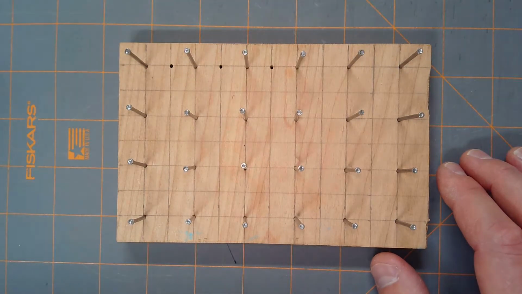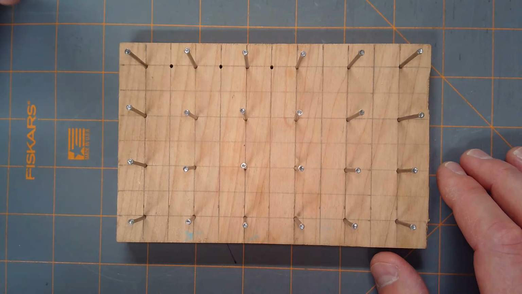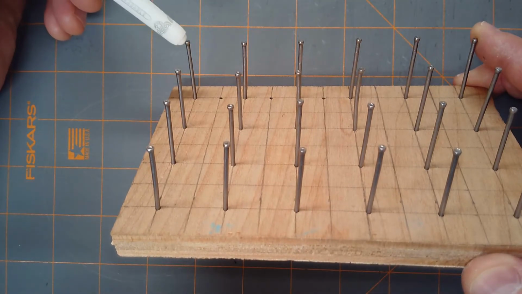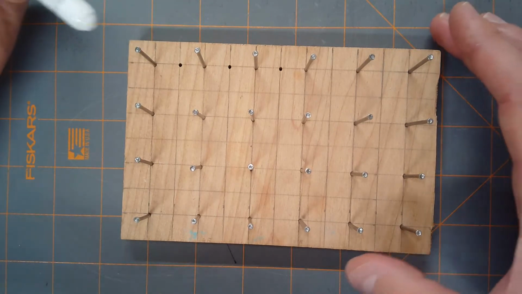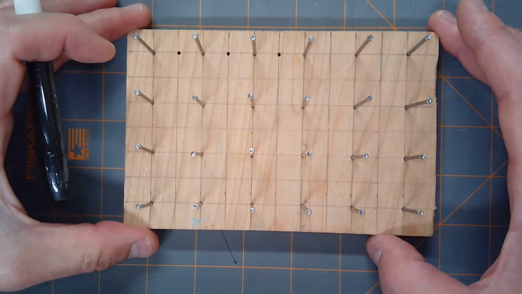All right, so the other thing I would suggest is using nails that have a small head on. These are just like little finishing nails, and they don't have very wide nail heads. And that will allow you to do, after we weave our rope in here, is slide it off the nails easily. If you have a nail that has a big fat head, the nail heads are going to get in the way.